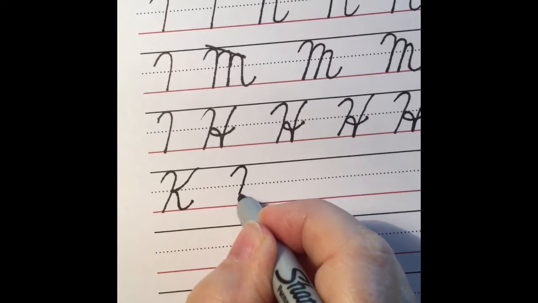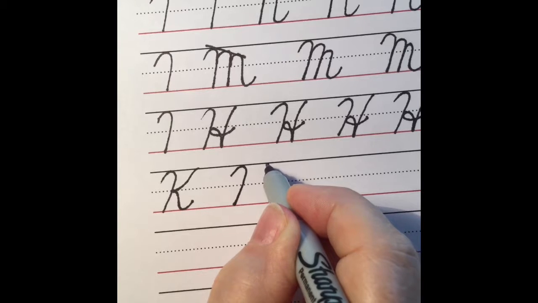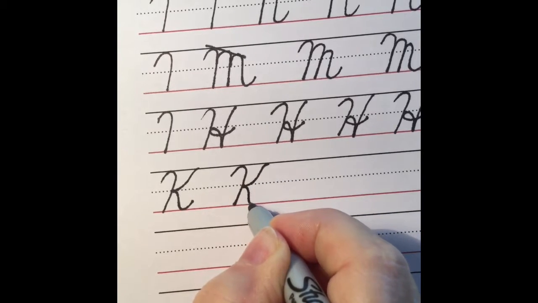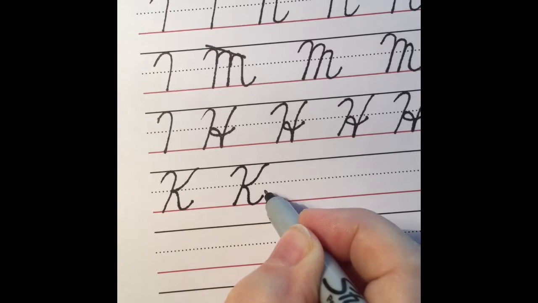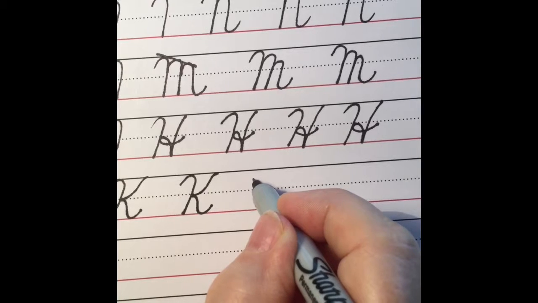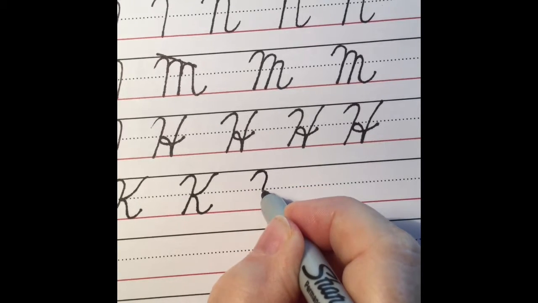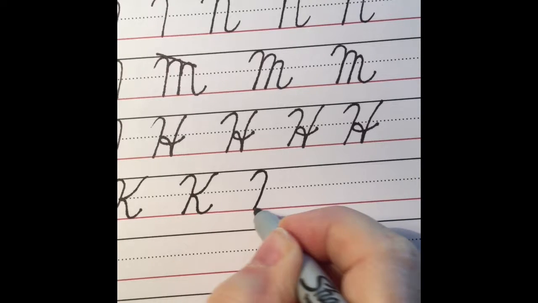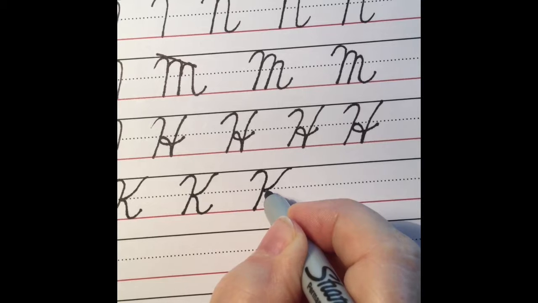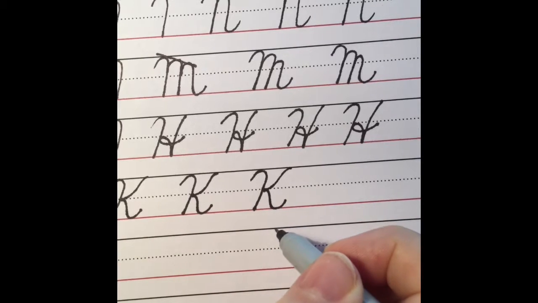So we'll make that candy cane overcurve, curve in from the headline to the midline, kick out, and end with an undercurve. A capital K is another letter, a capital that connects. Overcurve from between the midline and headline down to the baseline, curve in and touch the midline, kick out, and make an undercurve. Capital K.